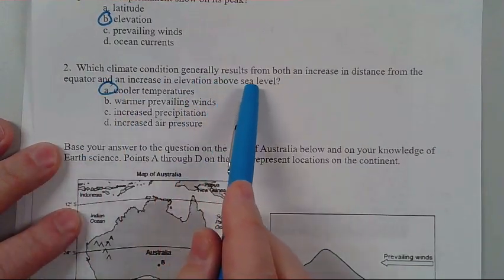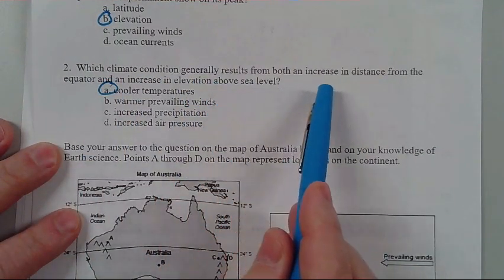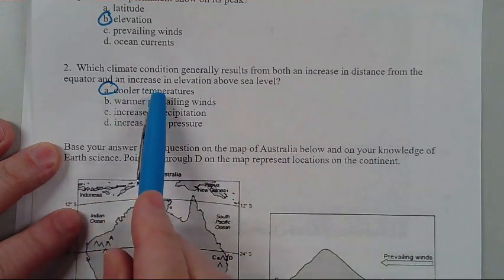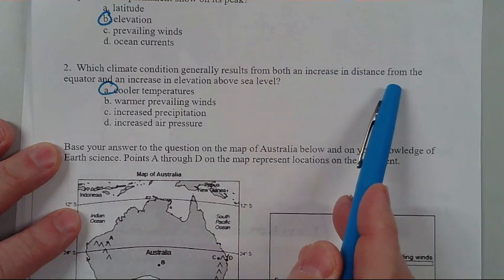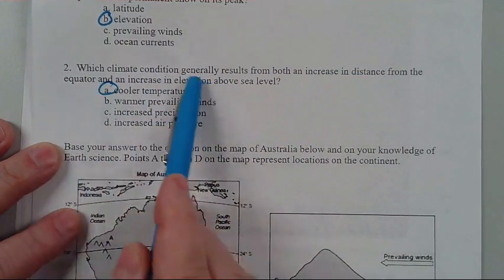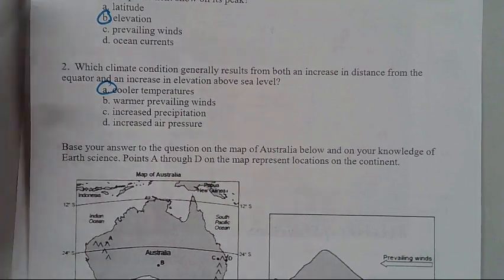Question 2, which climate condition generally results from both an increase in distance from the equator and an increase in elevation? As you move away from the equator, higher latitudes and up in elevation, those both affect temperature, resulting in cooler temperatures.